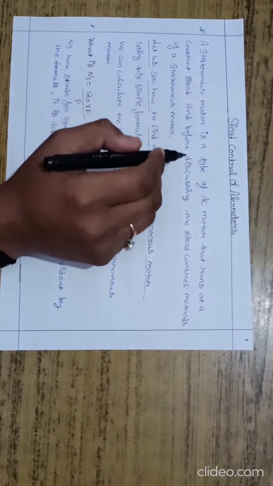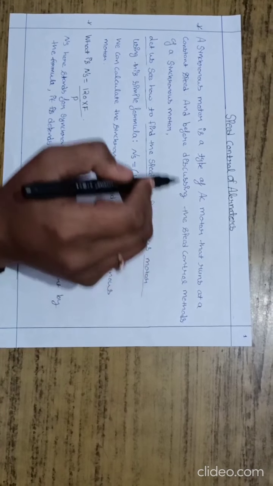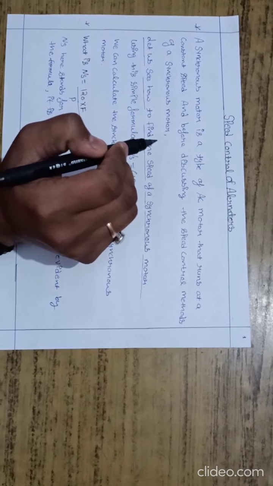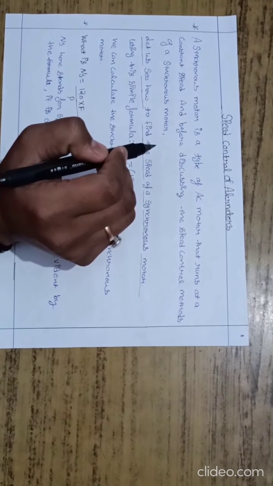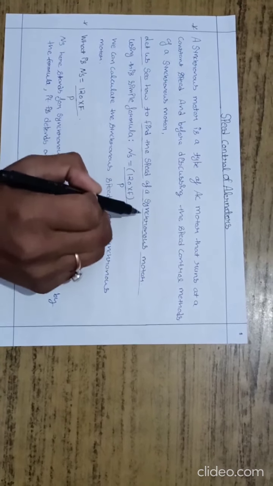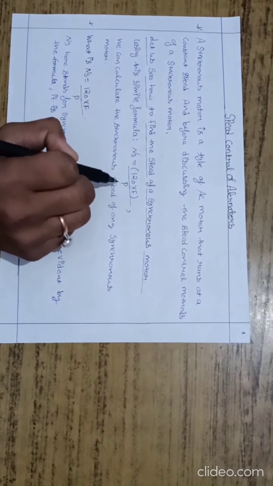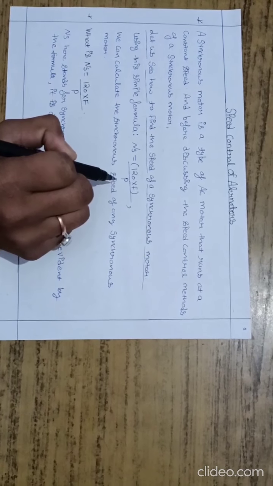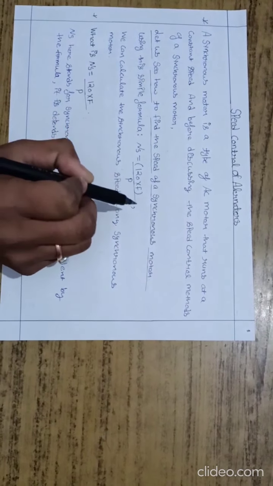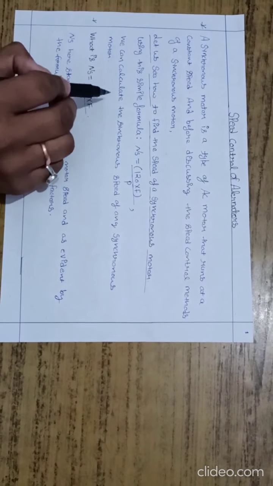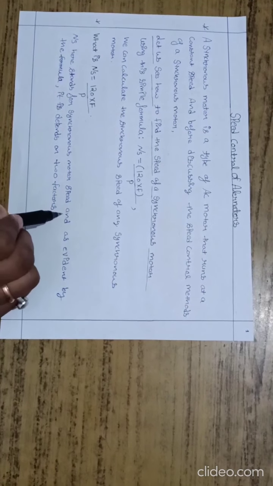A synchronous motor is a type of AC motor that runs at a constant speed. Before discussing the speed control method of a synchronous motor, let us see how to find the speed of a synchronous motor. Use this formula: Ns equals 120 times f upon P, where P is the number of poles of our synchronous motor and f is the frequency. We can calculate the synchronous speed of any synchronous motor. Here, Ns stands for synchronous motor speed, and as evident from the formula, it depends on two factors.